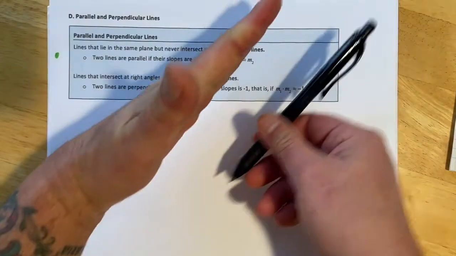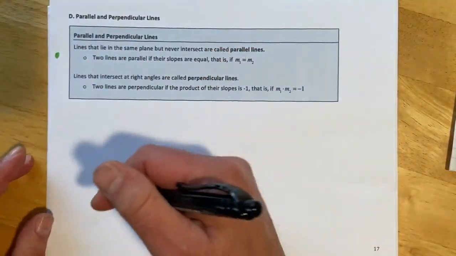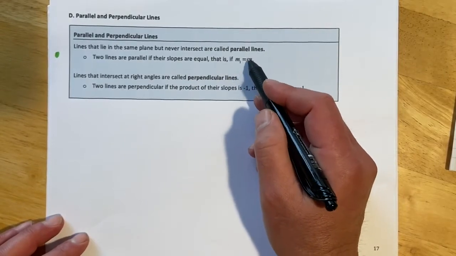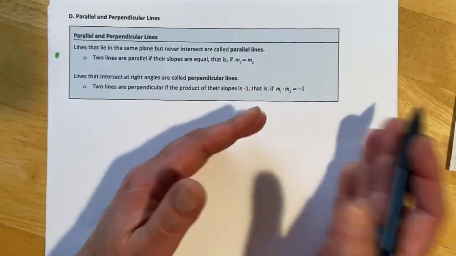So parallel lines are ones that track each other, and two lines are parallel if their slopes are equal. So if the first slope equals the second slope, or m1 equals m2, then they're going to be parallel lines.